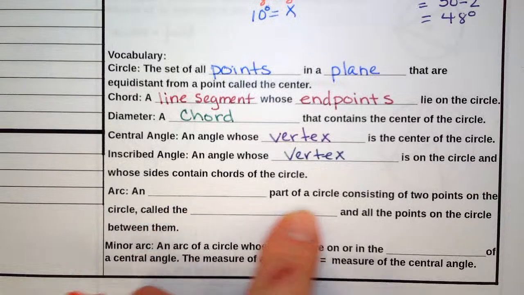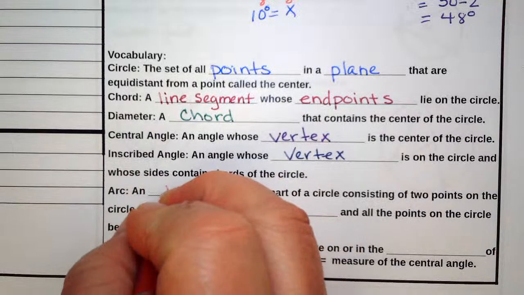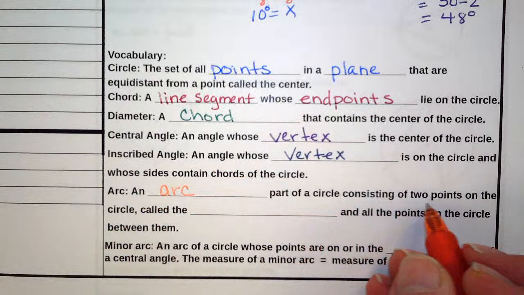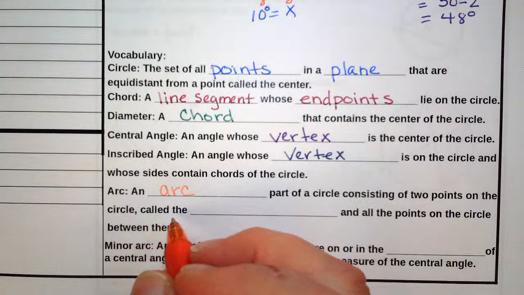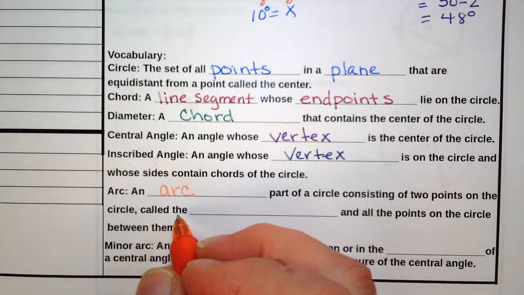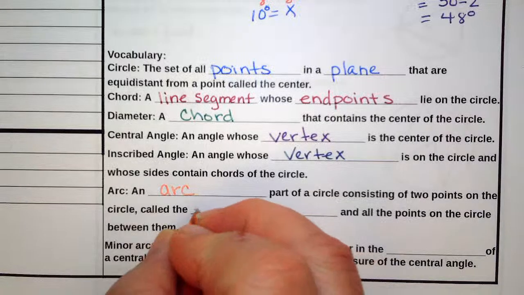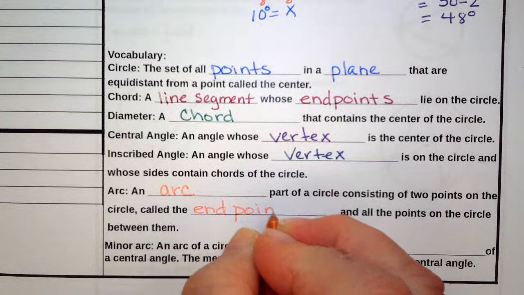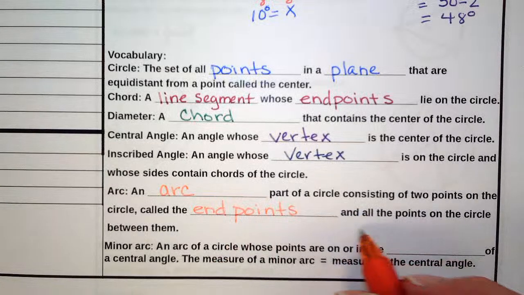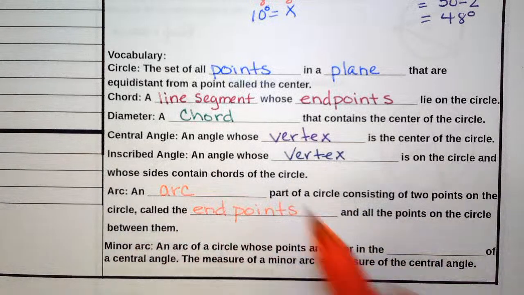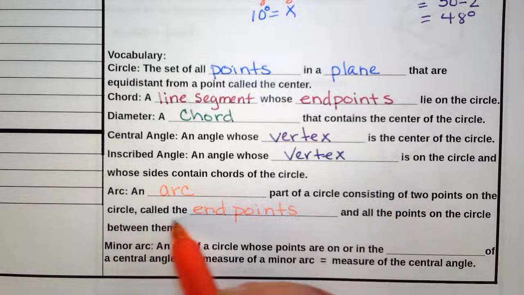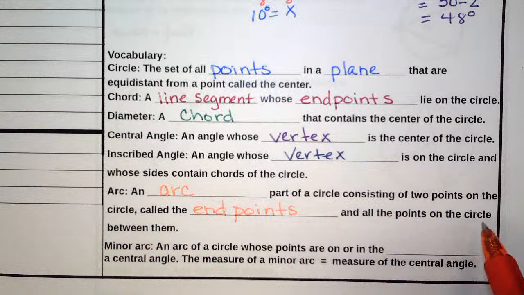And what is part of a circle? An arc is part of a circle consisting of 2 points on the circle called the, guess what they're called? Endpoints. And all the points on the circle in between them. An arc is part of a circle consisting of 2 points on the circle, which are called your endpoints, and all the points on the circle that are in between them.